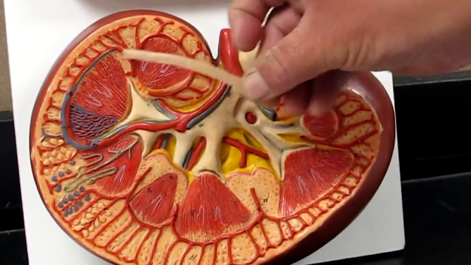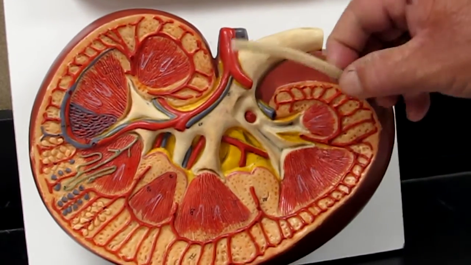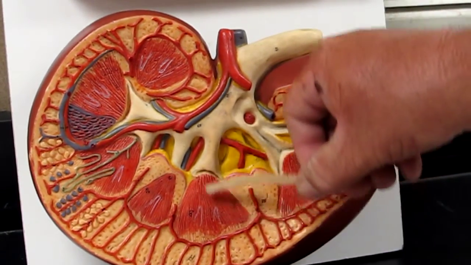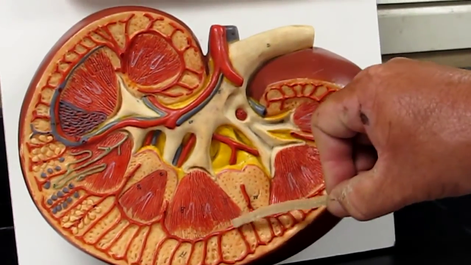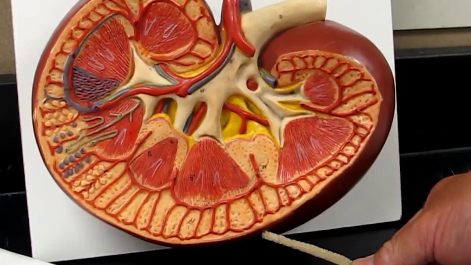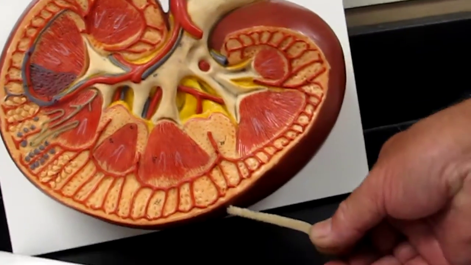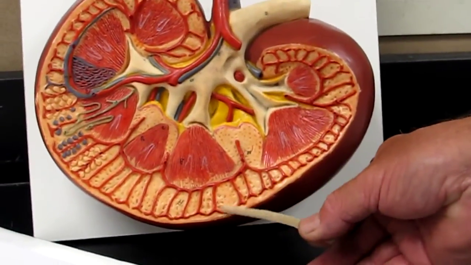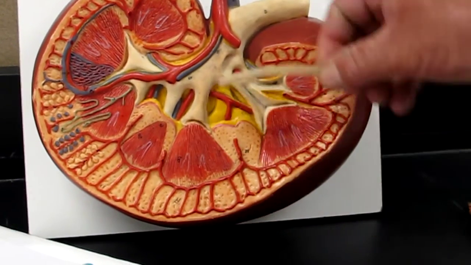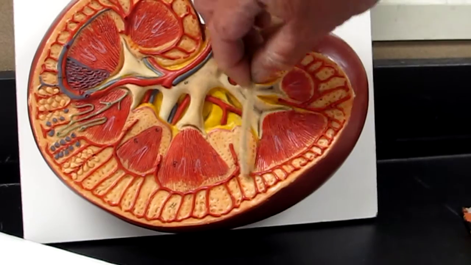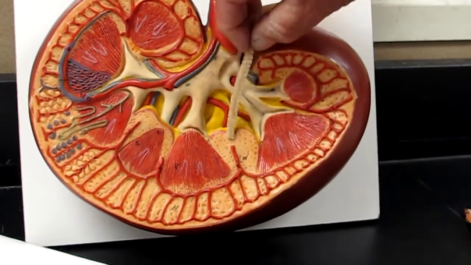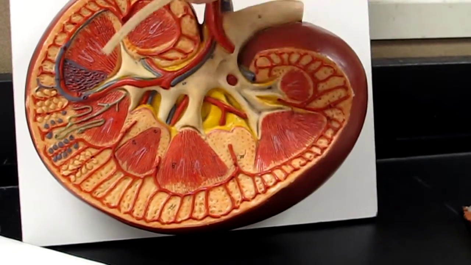Nephrons reside in the pyramids. Now the space that the pyramids reside in is called the medulla. From the base of the pyramids to the renal capsule, or fibrous capsule, is the cortex. Okay? In between the pyramids are known as the renal columns. Okay? Columns are a tissue that separate the pyramids from each other.